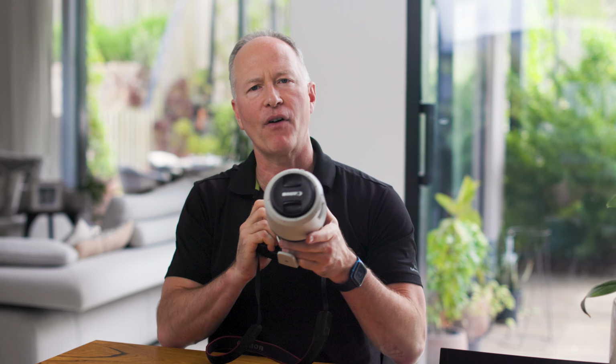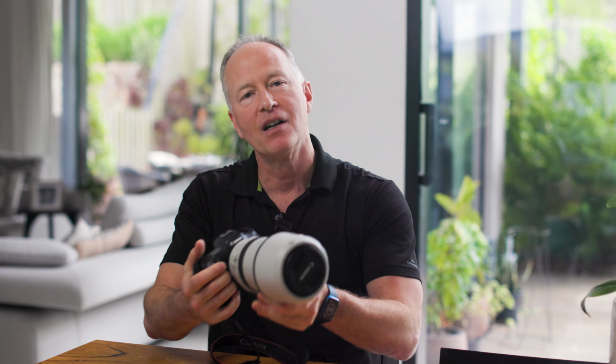I found that it's also important to stay relaxed and fluid with your movements, letting your body sort of flow with the bird's flight to maintain a steady track. Now, these techniques combined with a high shutter speed and continuous focus can help to make all the difference when photographing high-speed birds in flight.